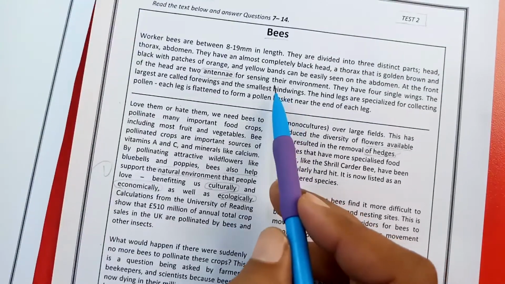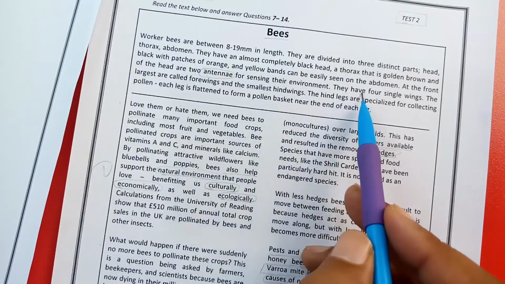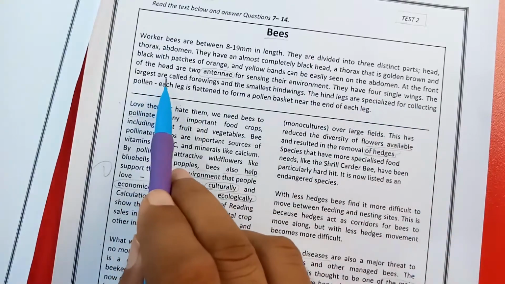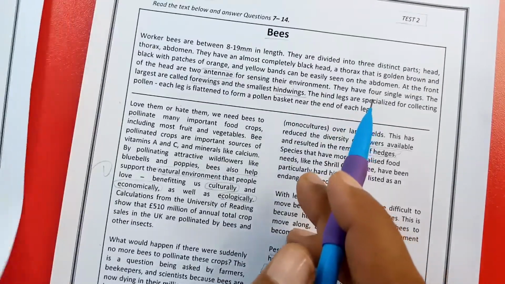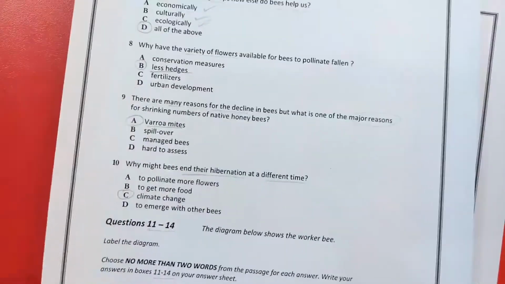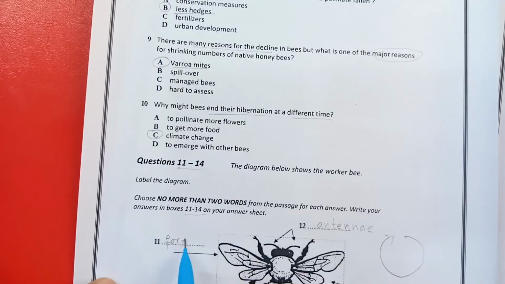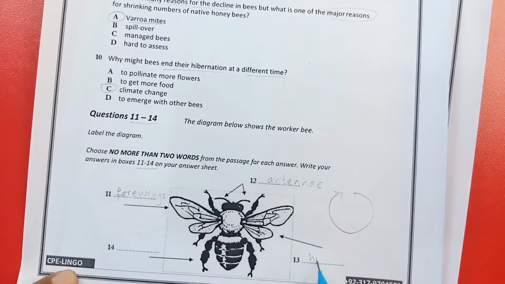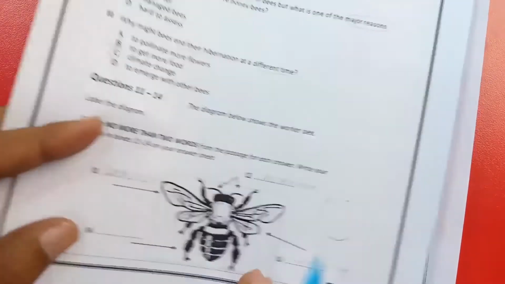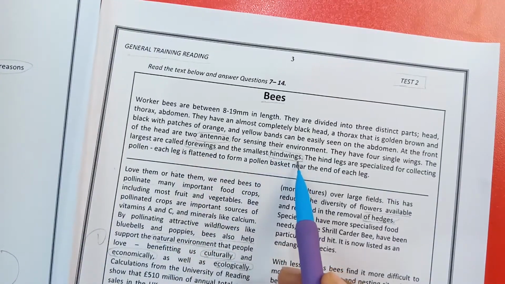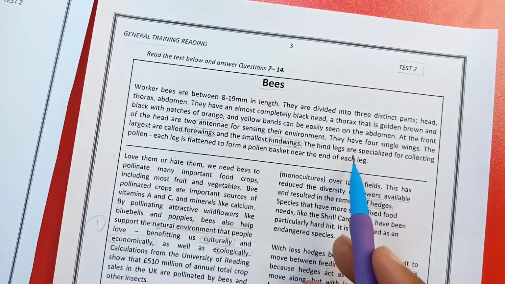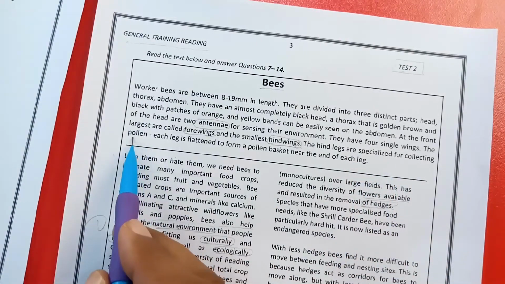For sensing the environment, they have 4 single wings. The largest are called forewings, and the smallest hind wings. The front wings are called forewings, like these 4 wings, and the backward ones are called hind wings. These are the backward, these are the forward: forewings and hind wings.